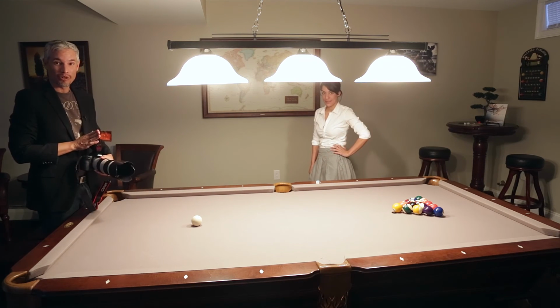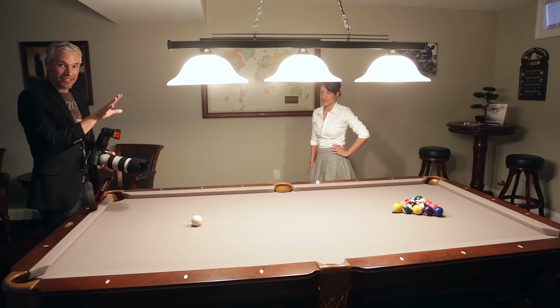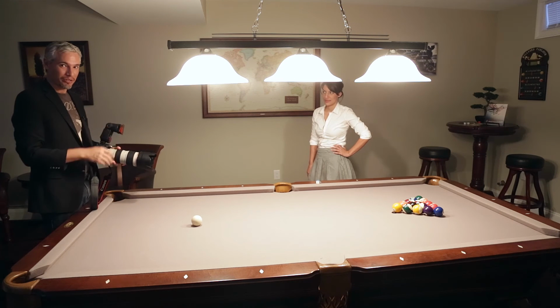So now that I have the orange gel attached to the flash, it will come out the same color as these lights here, according to the camera. So I'll take another picture of Chelsea.